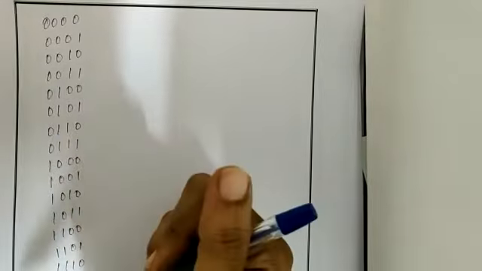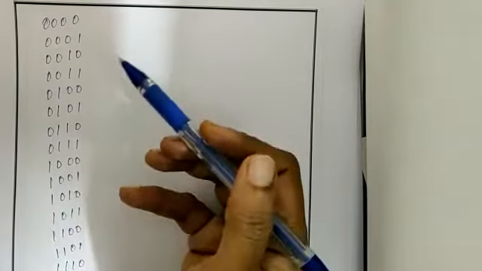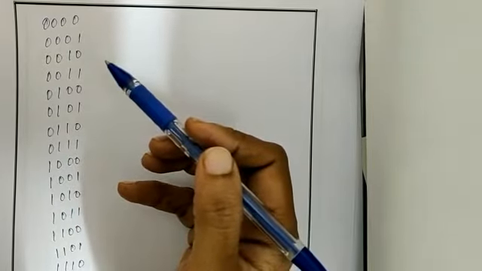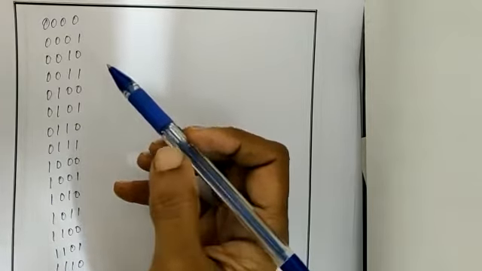So my machine should be able to read all the possible 4-bit numbers and it should generate an output, right? Output will be a 5-bit number along with its parity bit, that is odd parity bit.